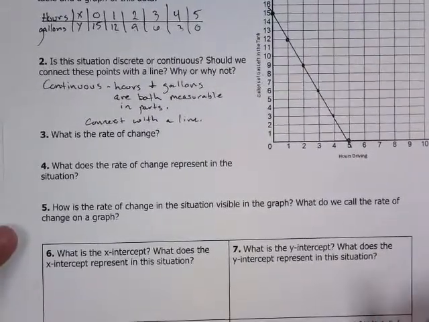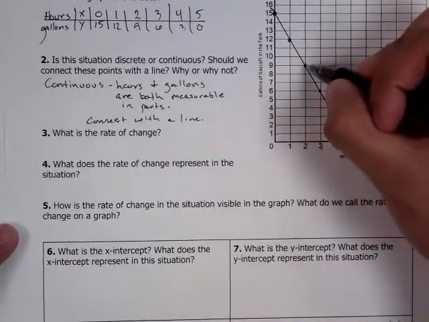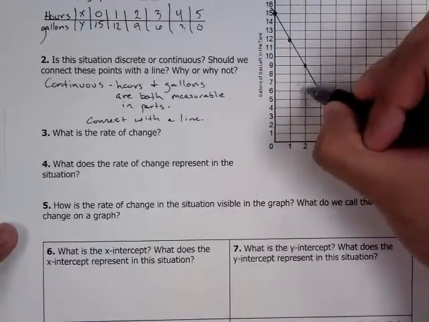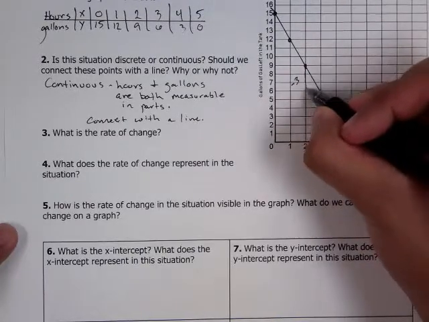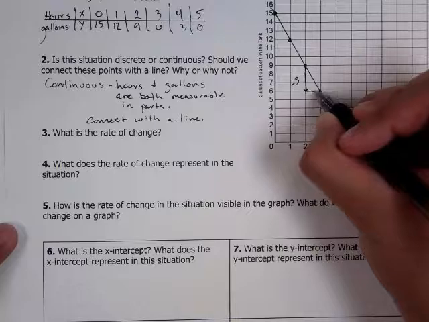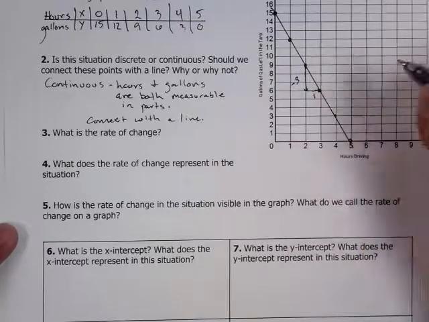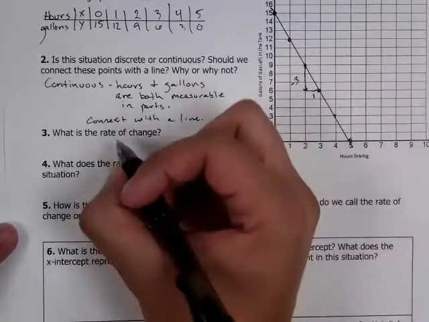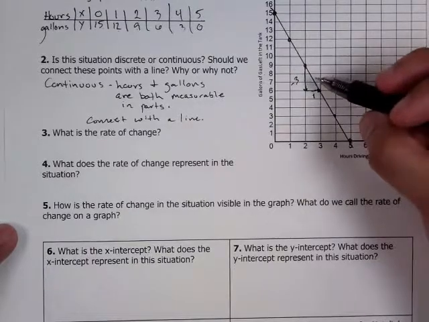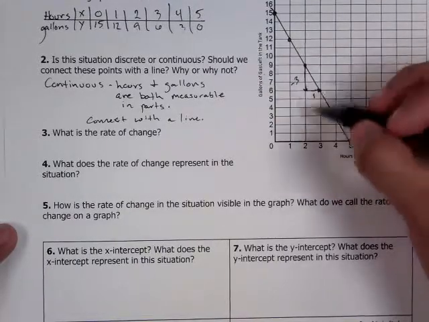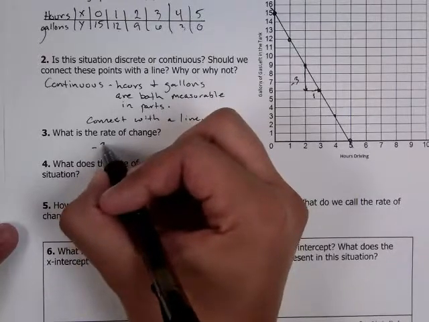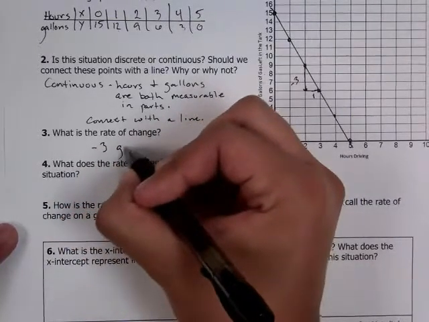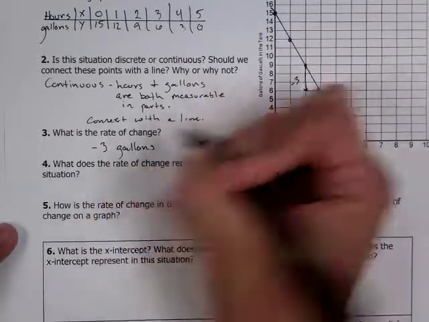So what is our rate of change? Well, starting at one point, we go down 3, which makes it -3, and over 1. And what is it that's changing? It's the number of gallons that is changing. So -3 gallons.